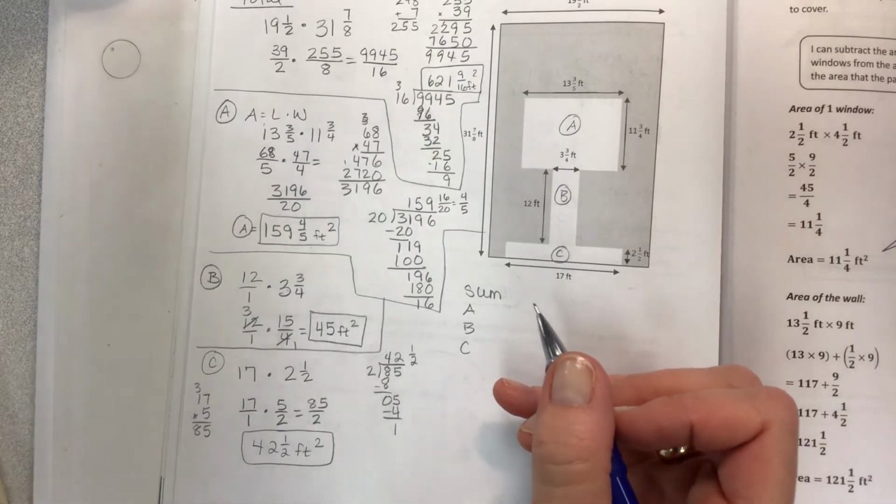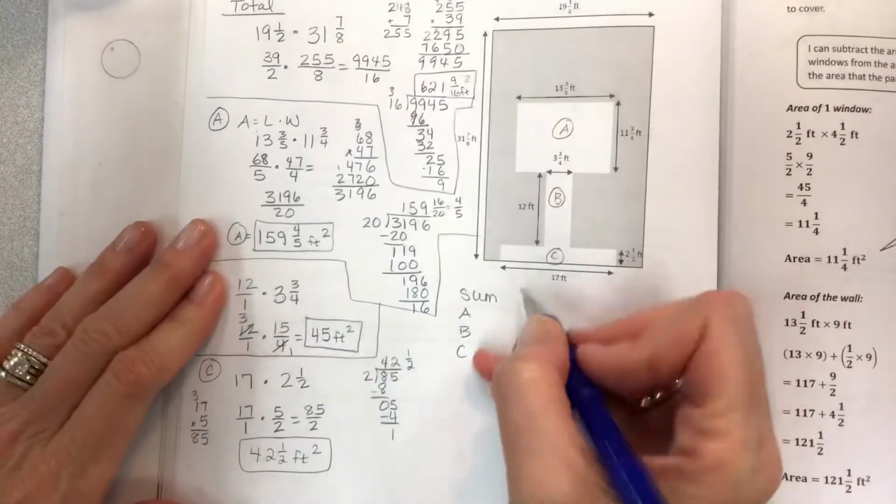Little gnat, get out of here. Sorry, you can probably see it flying across the thing.